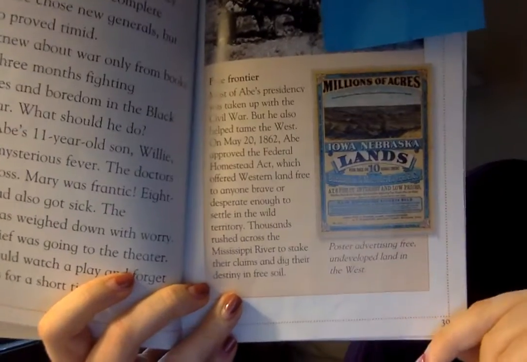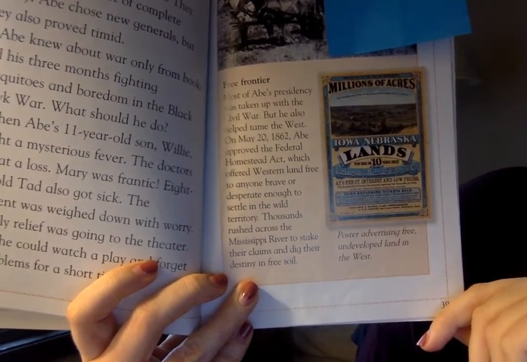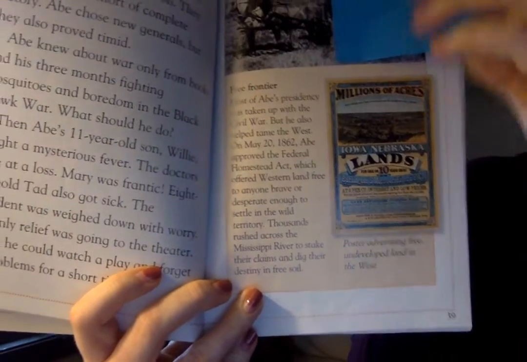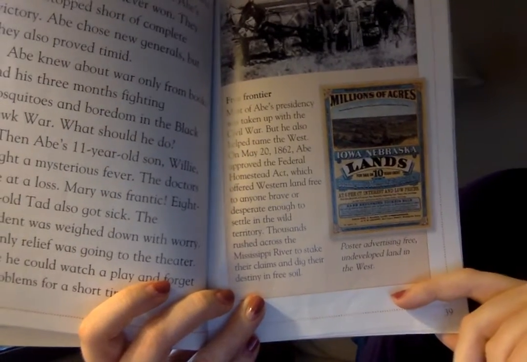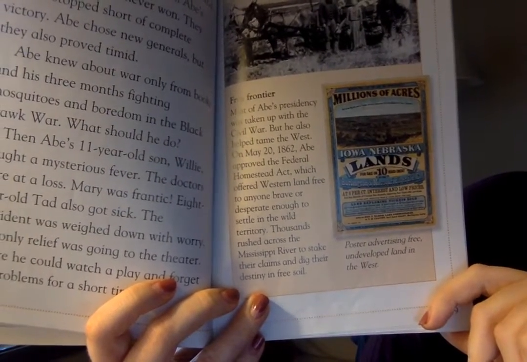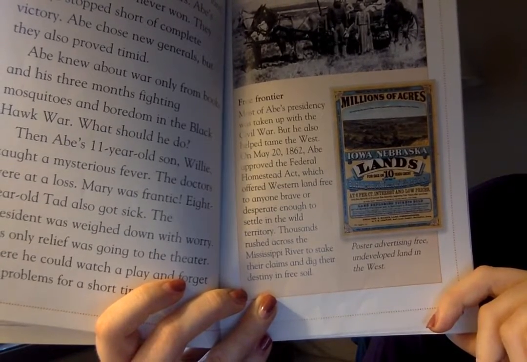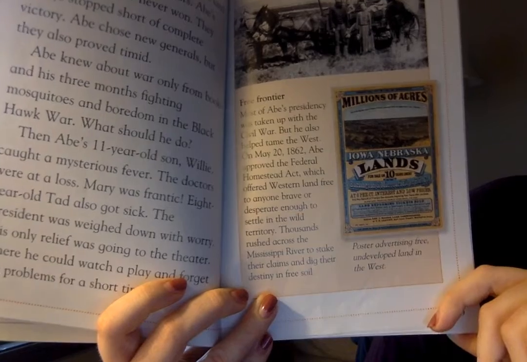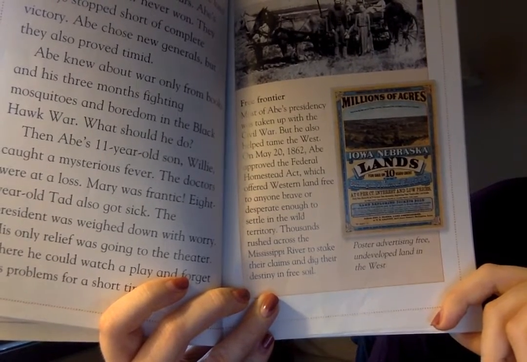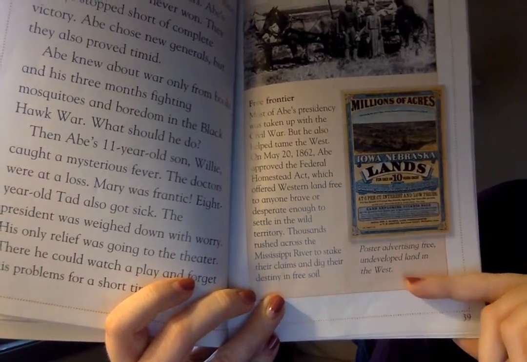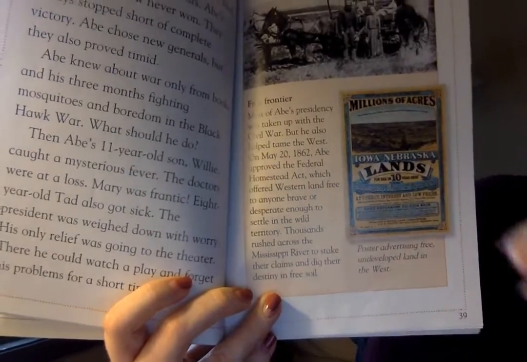So the words say, free frontier. Most of Abe's presidency was taken up with the Civil War, but he also helped tame the West. On May 20th, 1862, Abe approved the Federal Homestead Act, which offered Western land free to anyone brave or desperate enough to settle in the wild territory. Thousands rushed across the Mississippi River to stake their claims and dig their destiny in free soil. And then this caption says, poster advertising free, undeveloped land in the West.